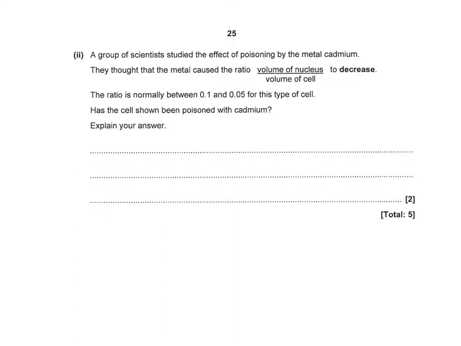A group of scientists studied the effect of poisoning by the metal cadmium. They thought the metal caused the ratio of the volume of the nucleus to the volume of the cell to decrease. The ratio is normally between 0.1 and 0.05 for this type of cell. Has the cell been poisoned with cadmium? And explain your answer.